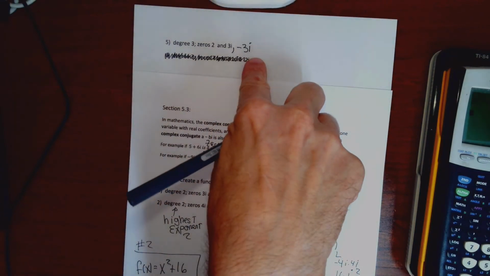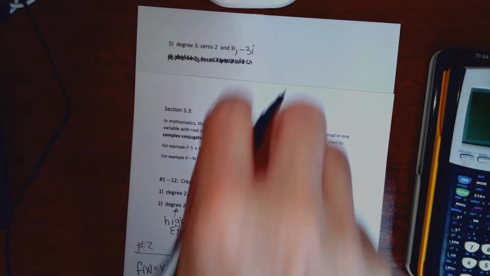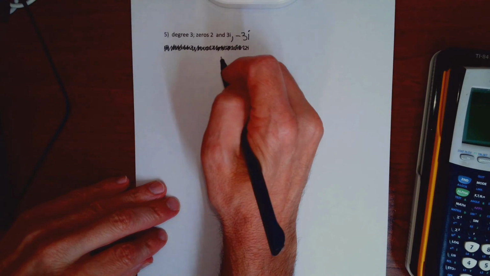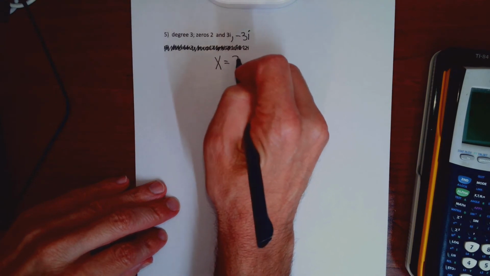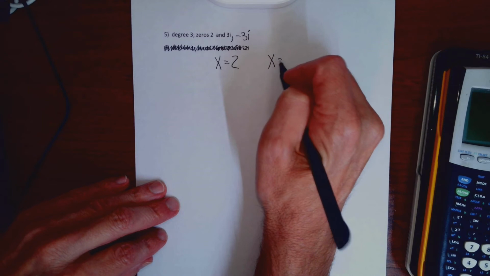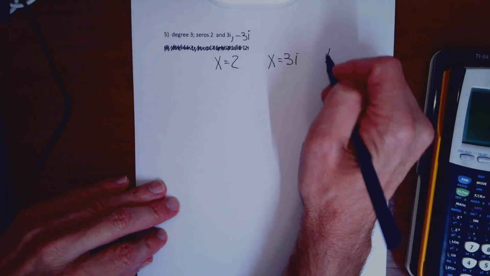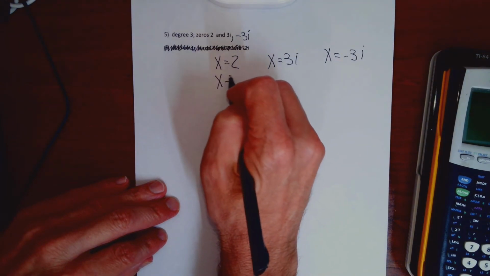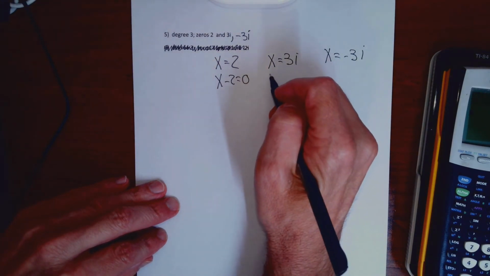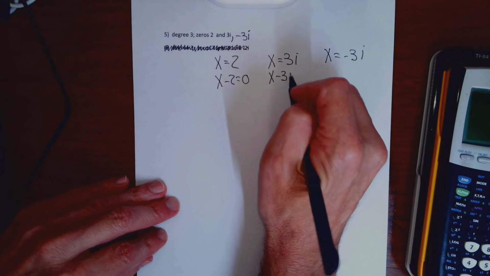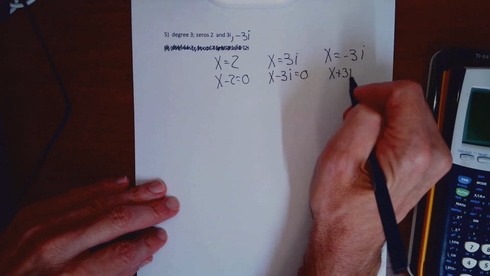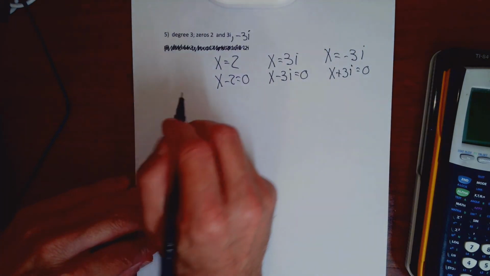And so this problem 5, although it didn't say that negative 3i was a 0, it is, using that complex conjugate theorem. So my zeros for this are x equal to positive 2, x equal to positive 3i, and x equal to negative 3i. The x equal to positive 2 would give a factor of x minus 2. The x equal to positive 3i gives a factor of x minus 3i, and the x equal to negative 3i gives a factor of x plus 3i.